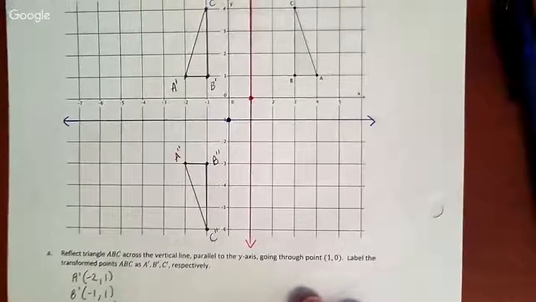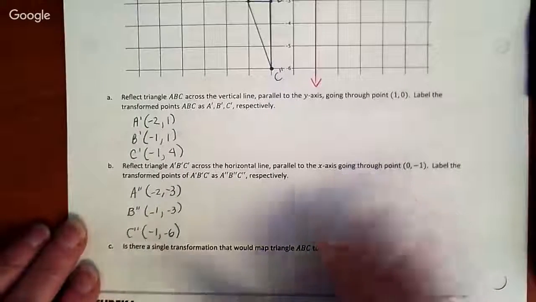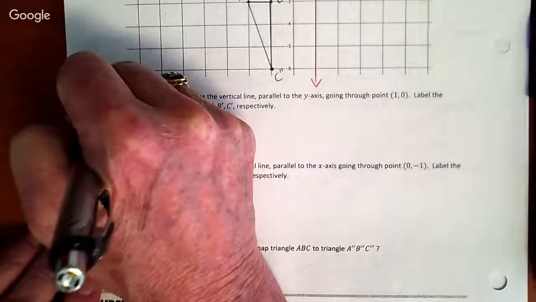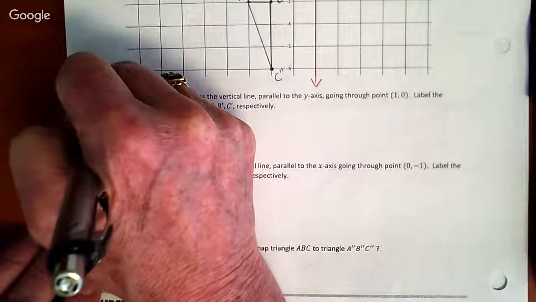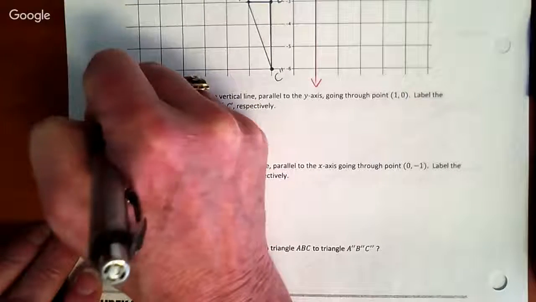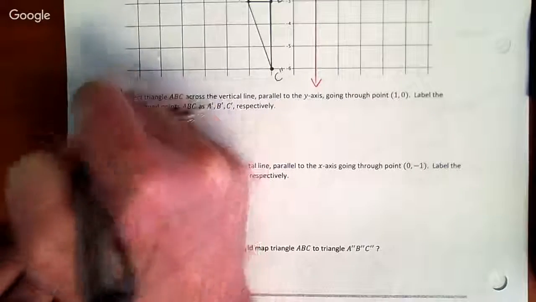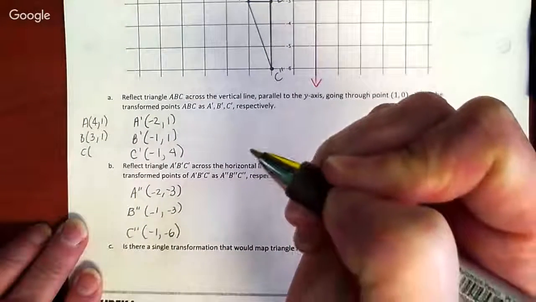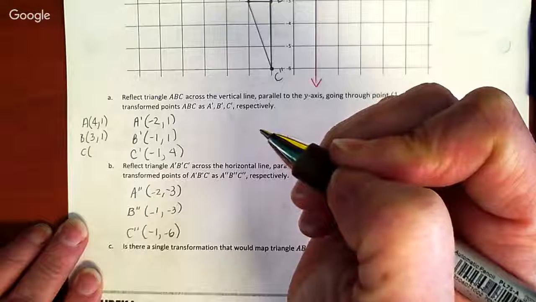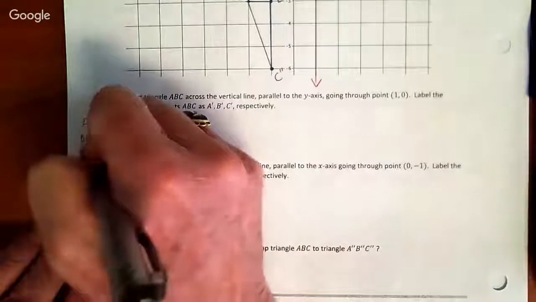And I apologize, I didn't put in A, B, and C. But here are your new points. Let me put them in. A is 4, 1. B is 3, 1. And C is 3, 2. Or sorry, 3, 4.